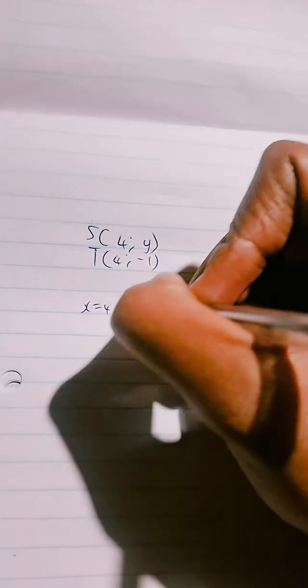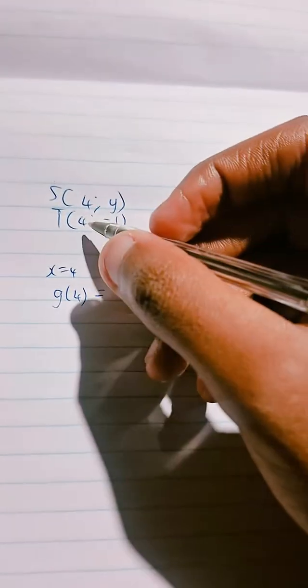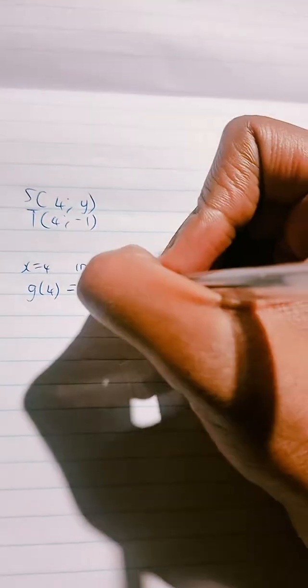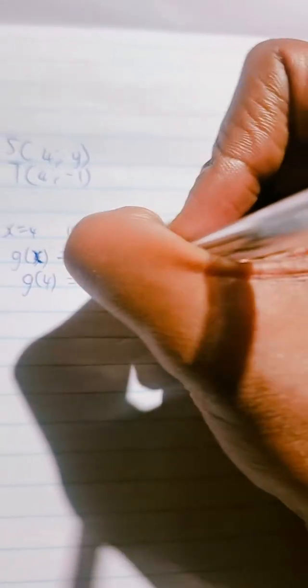So X is equal to 4 into G of X. G of 4 is equal to, now the function of G was X squared minus 9. So G of 4 is equal to 4 squared minus 9. 16 minus 9 is 7.